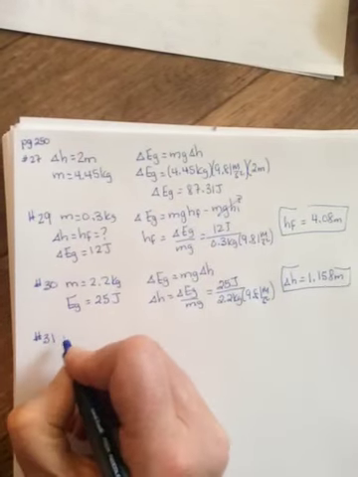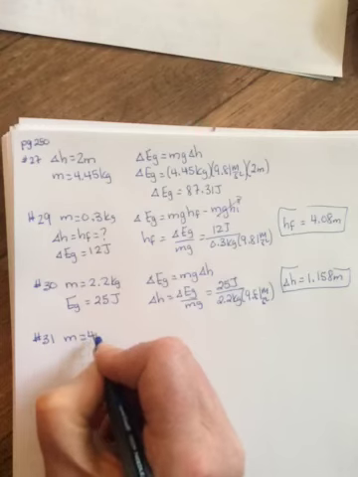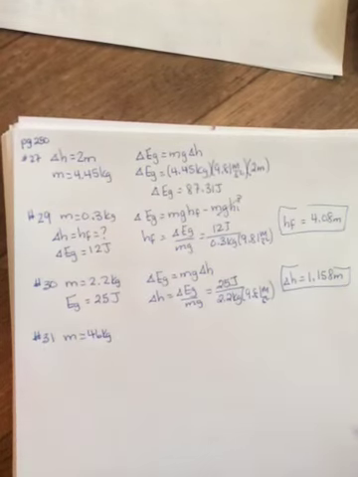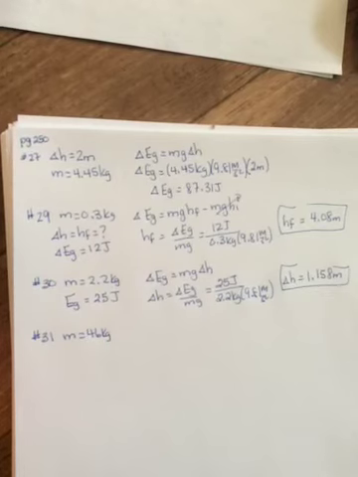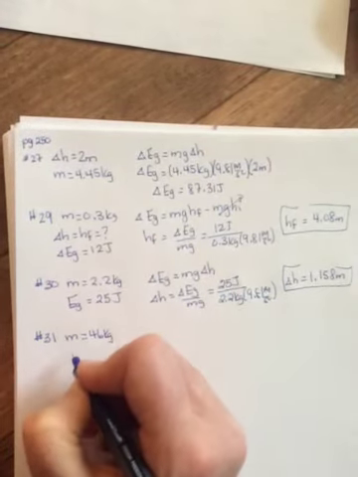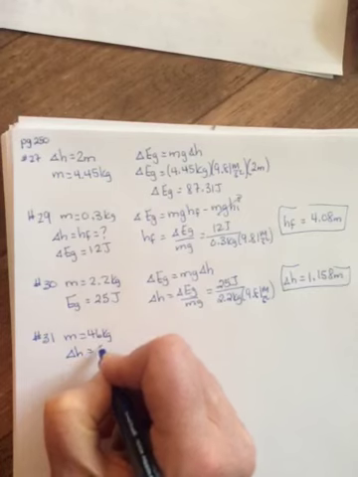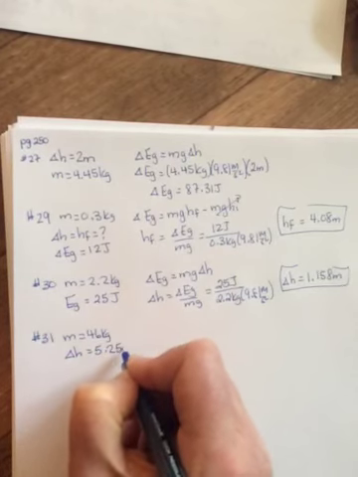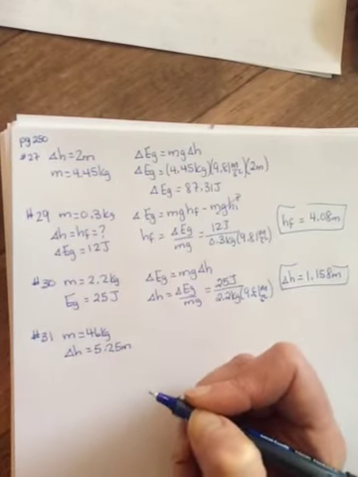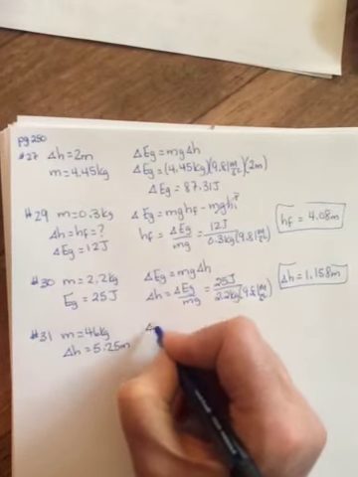Number 31 says a 46 kilogram child cycles up a large hill to a point that's a vertical distance of 5.25 meters from the starting point. So delta H is 5.25 meters. Find the change in the child's gravitational potential energy.